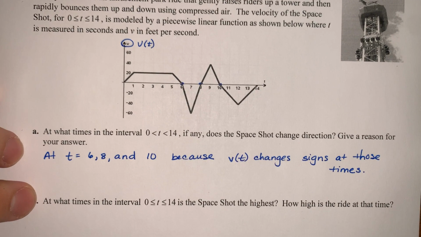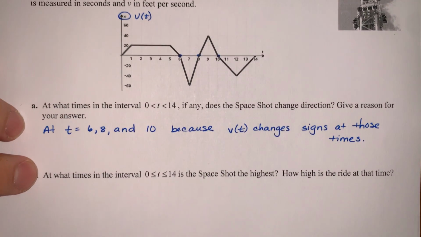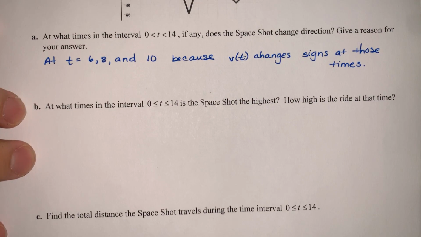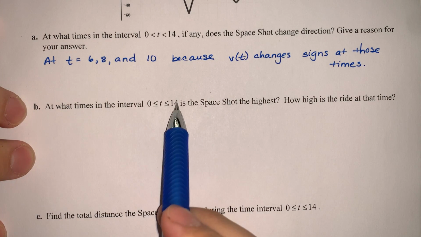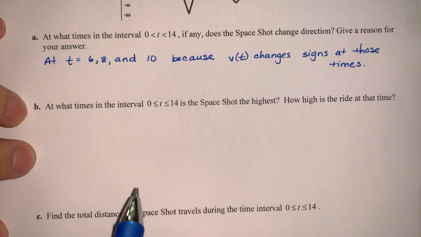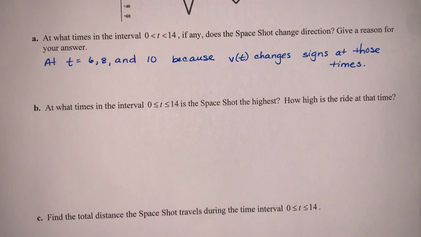And we all know that in these FRQs, we are limited on time for all the amount of questions that they ask us. So every second we save ourselves will be very good. So part B, it says, at what times in the interval between 0 and 14 is the space shot the highest? This is easily the most involved problem.